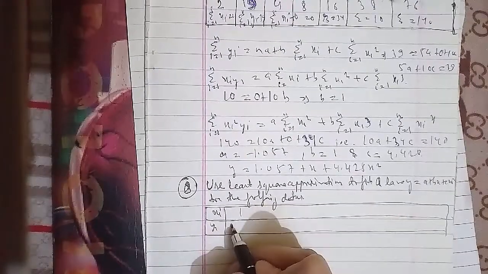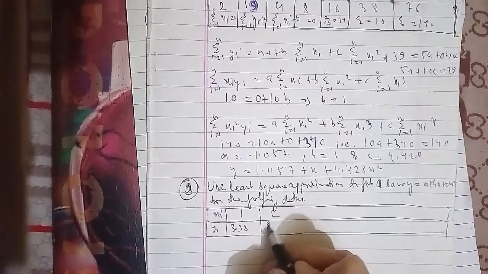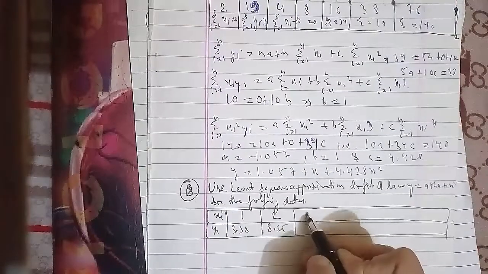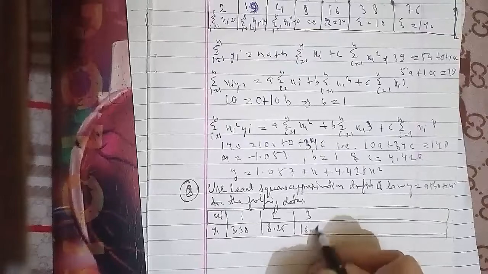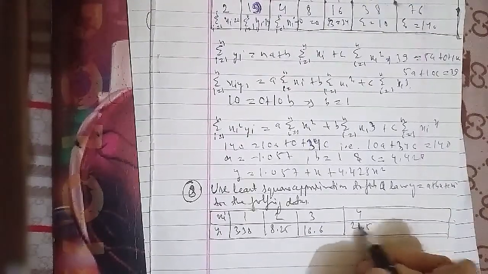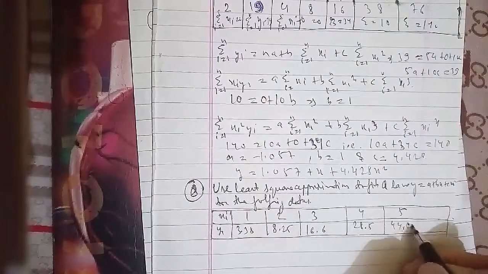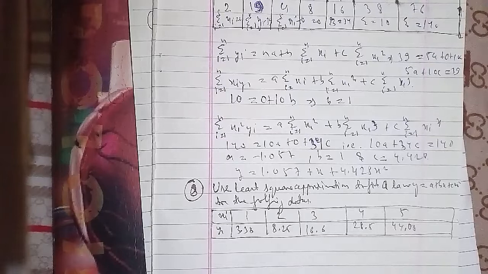For 1 it is 3.38, for 2 it is 8.25, for 3 it is 16.6, the fourth is 28.5, and the fifth is 44.00. So, the normal equations for the given approximation y equals a plus bx plus cx square are given.